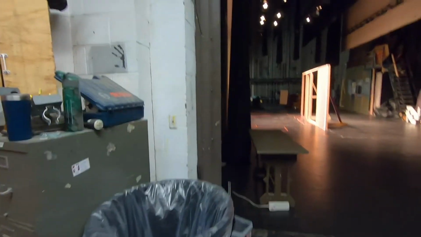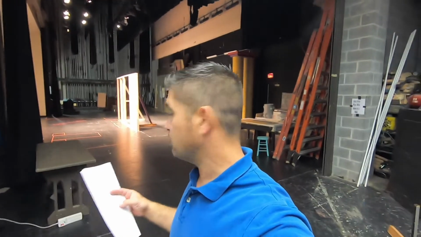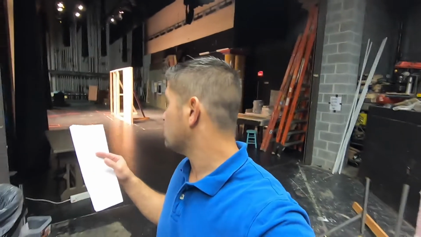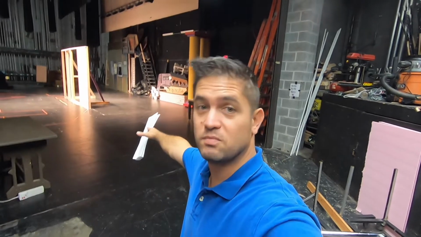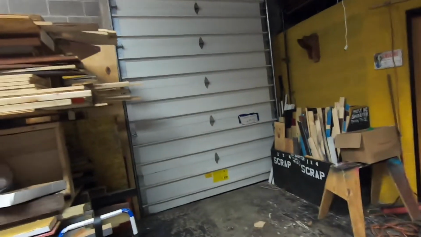What we often have to do, because of the size of our shop, since we can't build a full set in here, is this: in the ideal shop, it'd be big enough that you could build your full set in there and then move it out. But we can't, obviously, and very few high schools can. So what we do here is often we'll overflow out onto the stage and build out there and just set it up in place. Or we open this big garage door right here and we work outside.